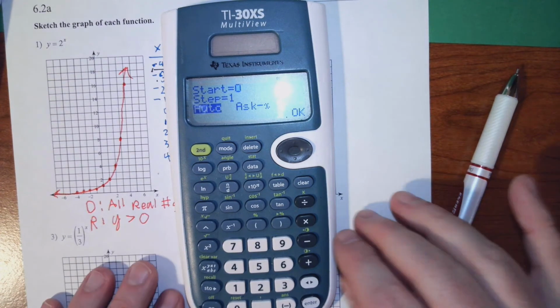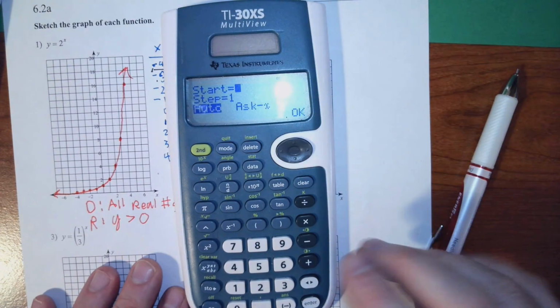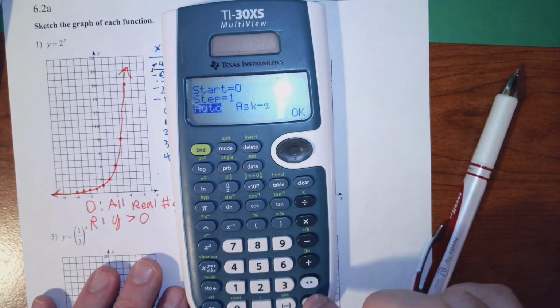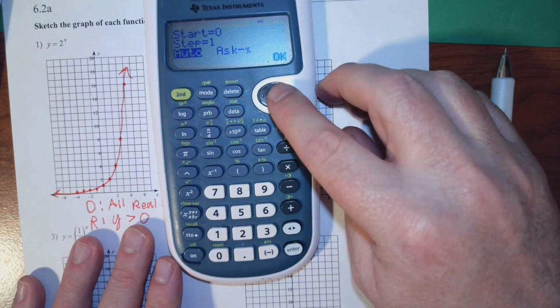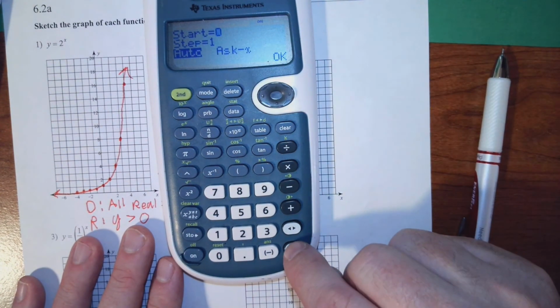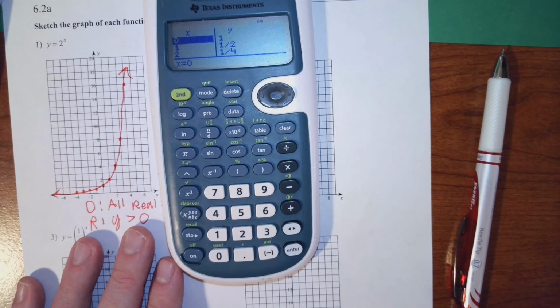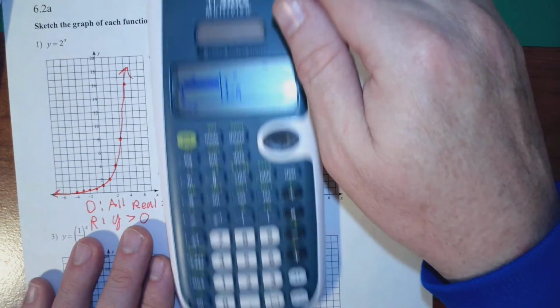And it says start at 0, step 1. Just leave that alone. If it changes, move it back. So I'm going to do auto, which is fine. And okay, so I'm hitting enter. Let me show you. You can also scroll back. Basically, I just hit enter, enter, enter, enter. Okay, and now I have a t-table.